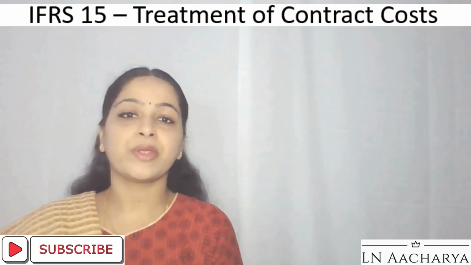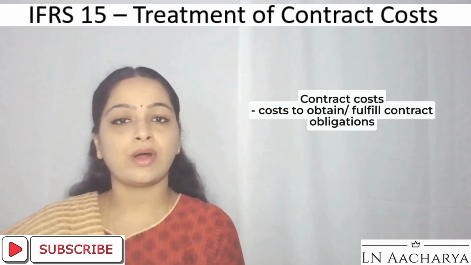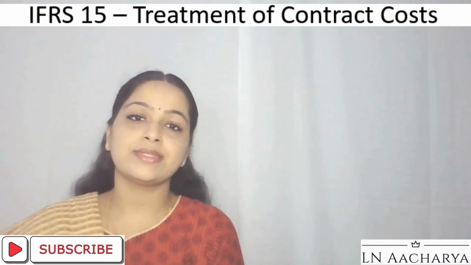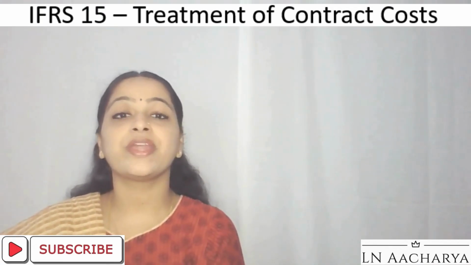In today's session, we will be diving into accounting for contract cost. So, what are contract costs? Simply put, these are the costs that are incurred to obtain or fulfill a contract. We will break this into two key types. One, costs that are expensed off immediately in the P&L, and two, costs that are capitalized as an asset and written off later. Let's break it down with clear practical explanations and insights.